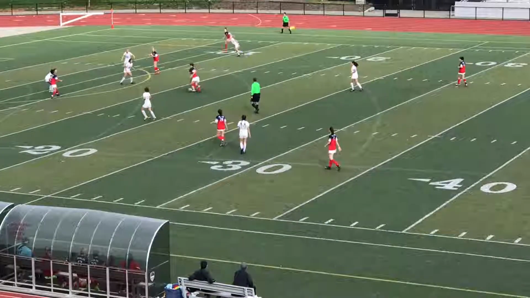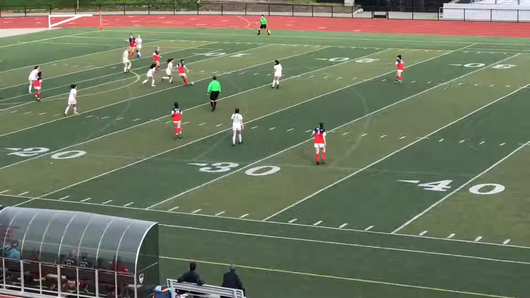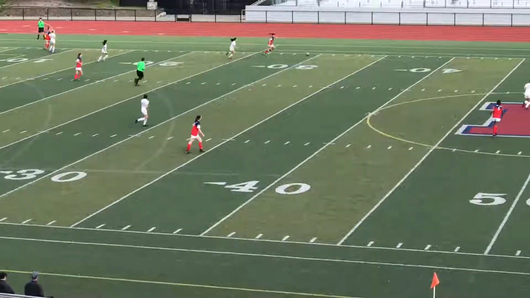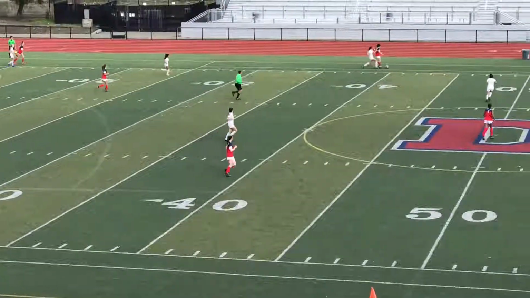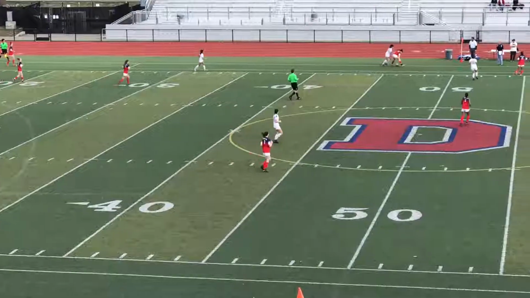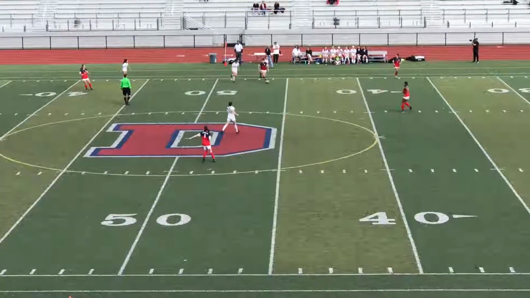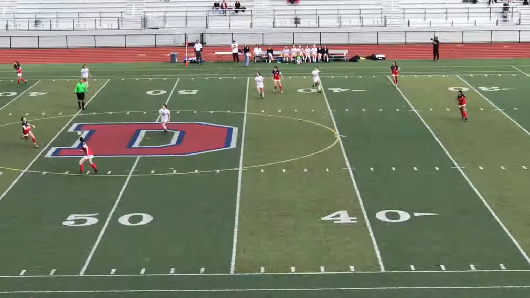Dublin turning that under pressure, still holding on to it, sending it outside. Now sending it all the way back. Chasing it down, able to keep it in. With pressure all over the back. Two players now. Dribbling it out, sending it into the center.